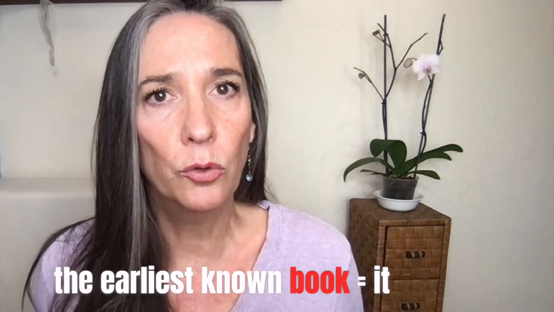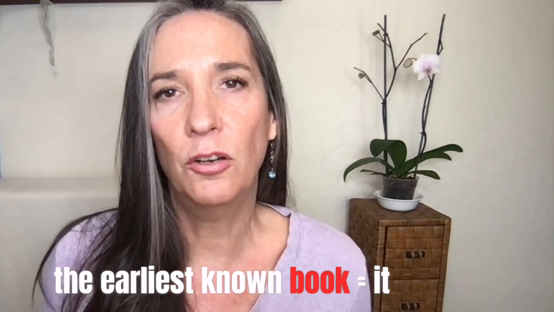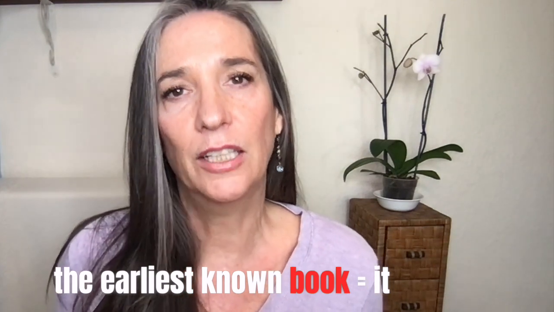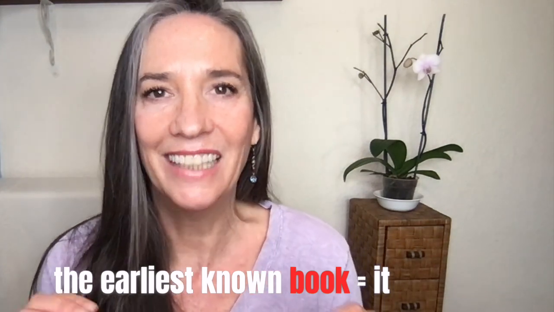And what we need to know here is that a whole noun phrase can be substituted by a pronoun, either it or they, depending on whether we're talking about a singular or plural unit of meaning. So, for example, in the noun phrase, the earliest known book, then the head noun is book, and it can be replaced with the pronoun it.